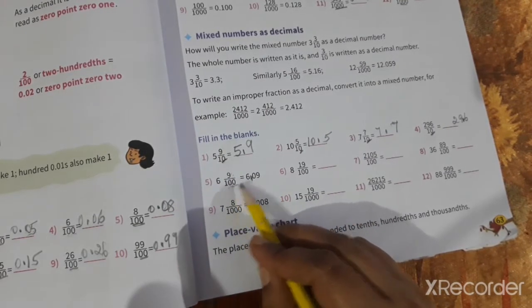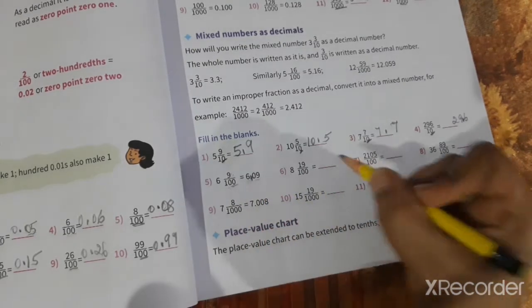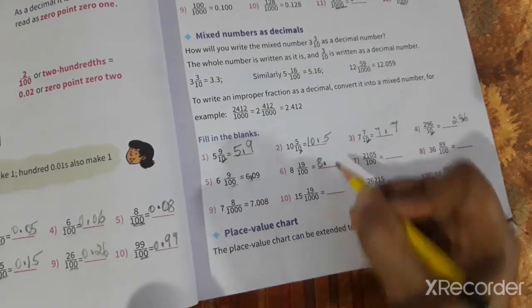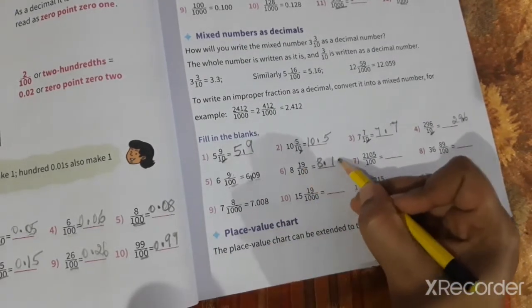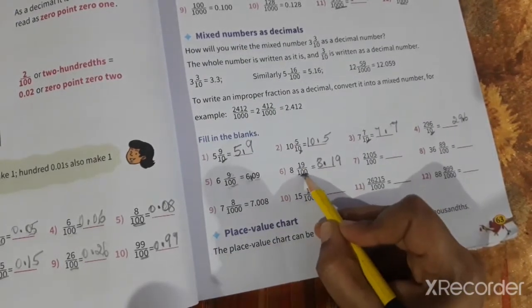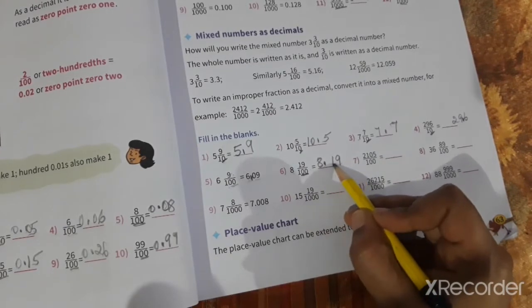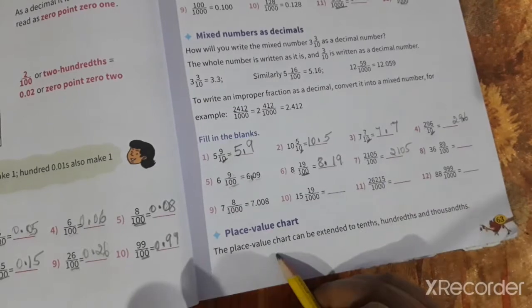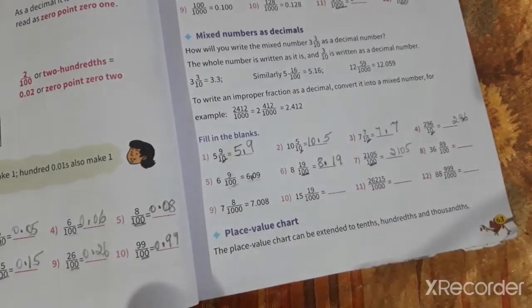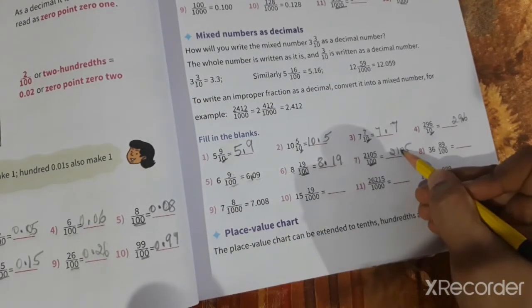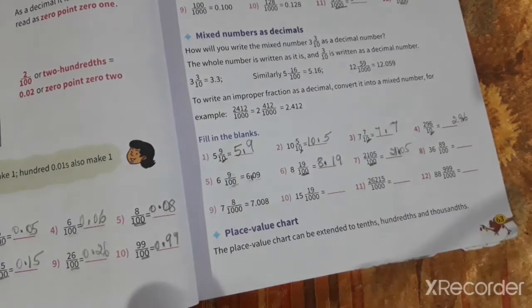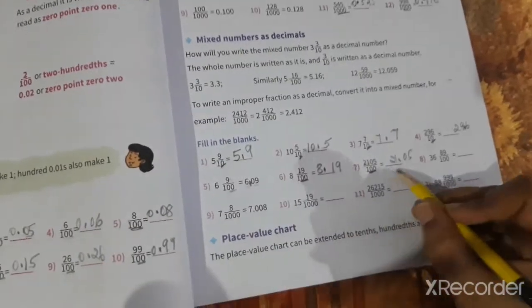After 100 means after the decimal point there should be 2 numbers. So 8 is a whole number. Write it before the decimal point and put the decimal point. And write the numerator 19. How many zeros? 2 zeros. So it means after the decimal point 2 numbers. Write the numerator 2105. Then how many zeros down? 2 zeros. So it means from the right side, after 2 numbers we have to put the point. So it means 21.05. 21.05.